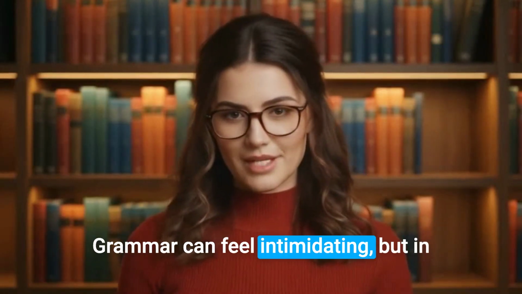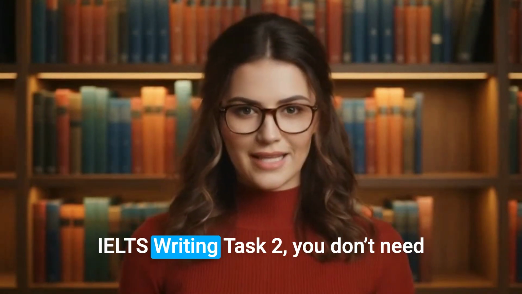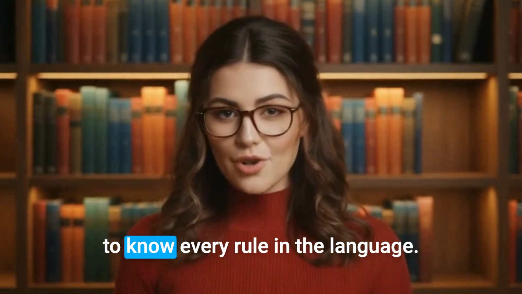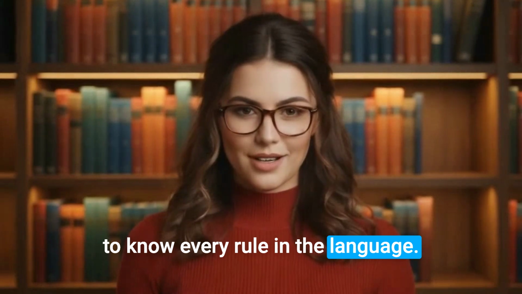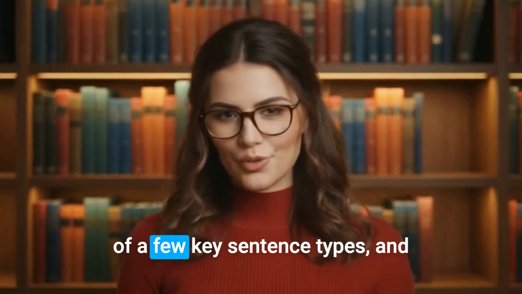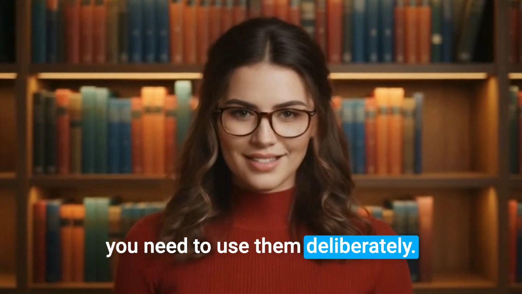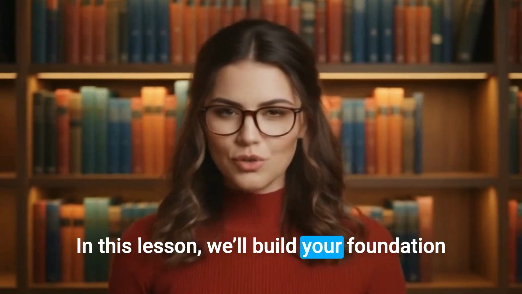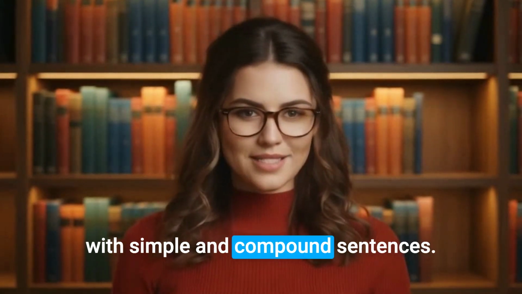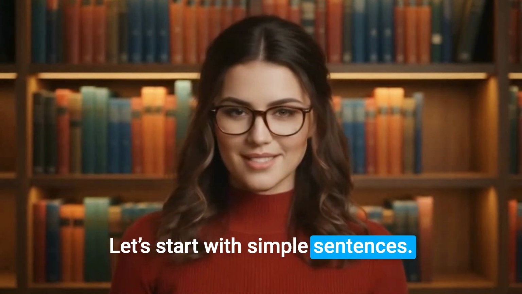Grammar can feel intimidating, but in IELTS Writing Task 2, you don't need to know every rule in the language. What you need is a good command of a few key sentence types, and you need to use them deliberately. In this lesson, we'll build your foundation with simple and compound sentences. Let's start with simple sentences.